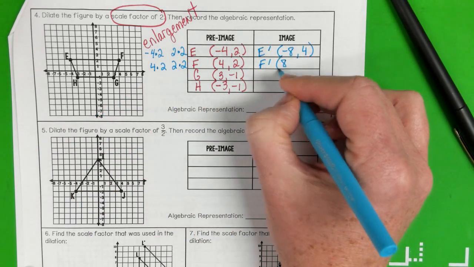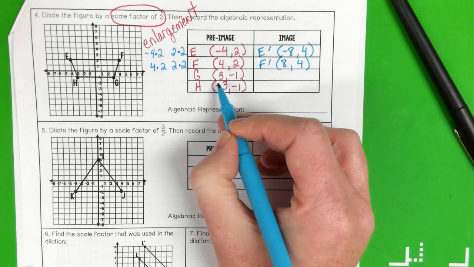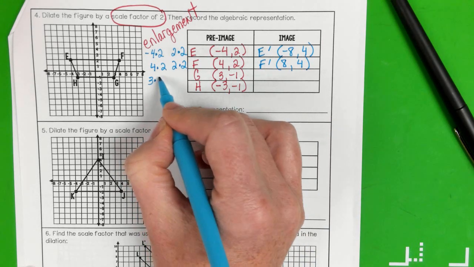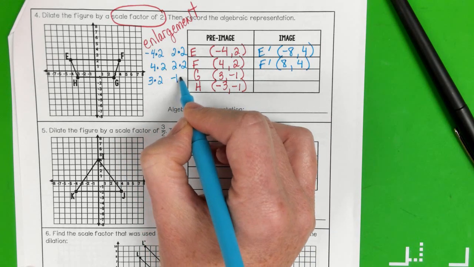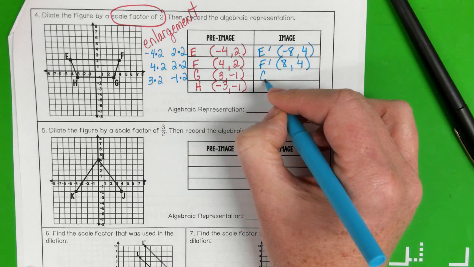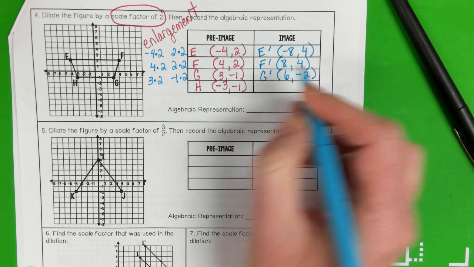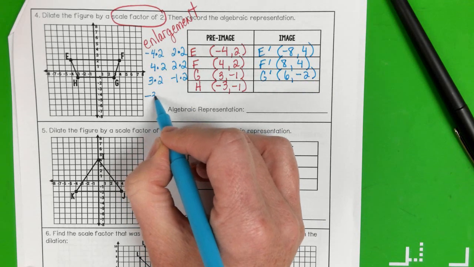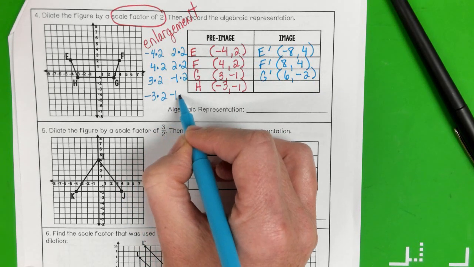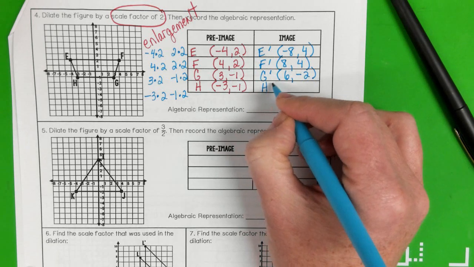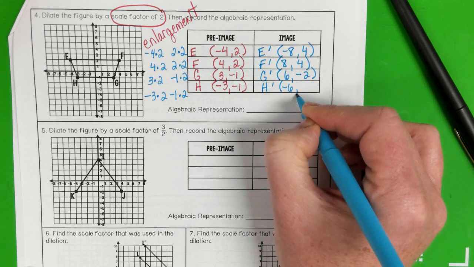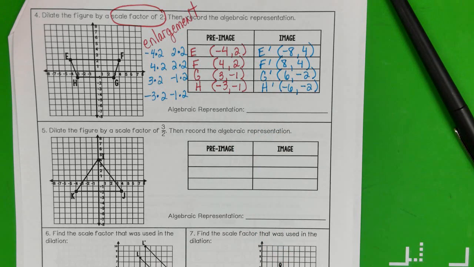So 8, 4. Okay, G, multiplying each by 2. Look how easy that is. Dilations are easy. 6, -2. And so then H, -3 times 2, -1 times 2. H prime would be -6, -2.